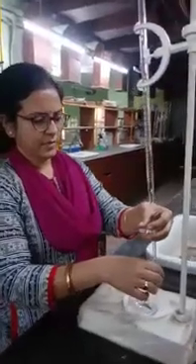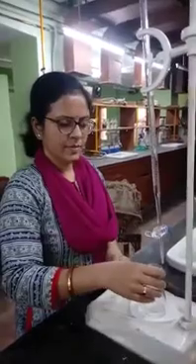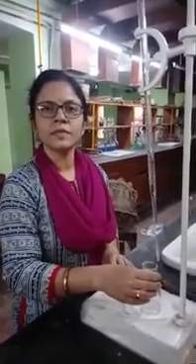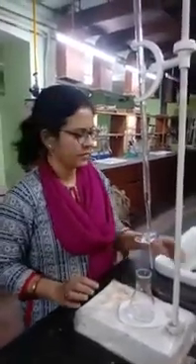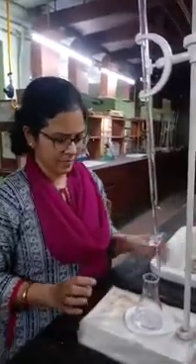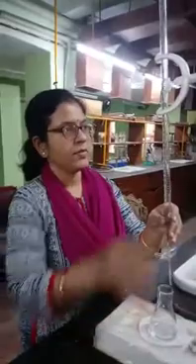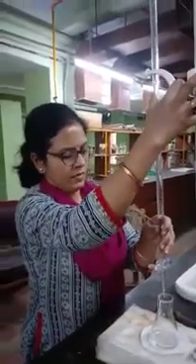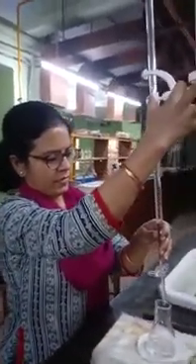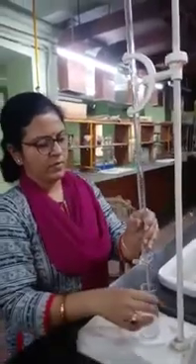Of glycine estimation, and the method is Sorenson formol titration. The first thing is you need glycine. You will block the amino group of glycine by formaldehyde and titrate the carboxylic acid group against sodium hydroxide. So to block the amine group of glycine, you add formalin solution.